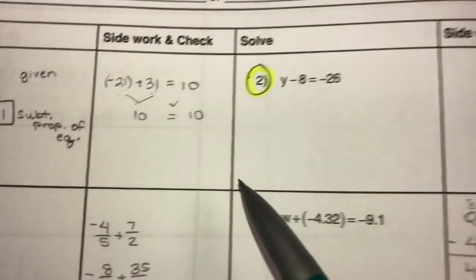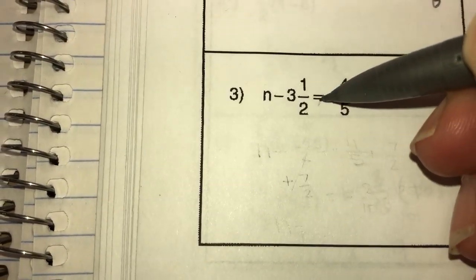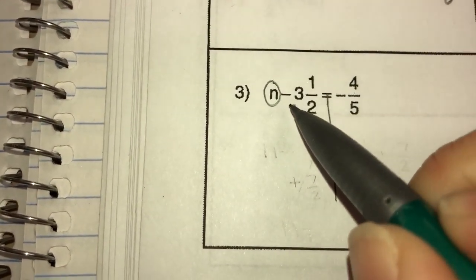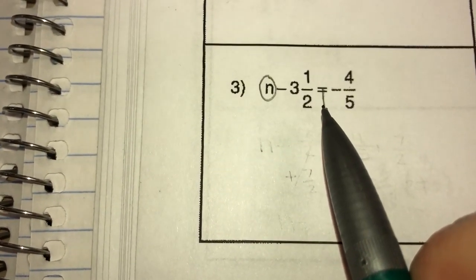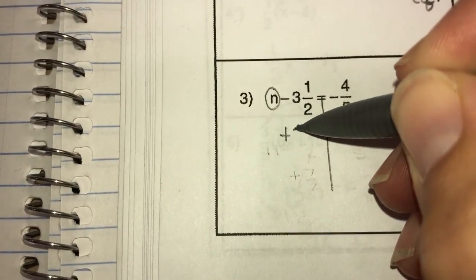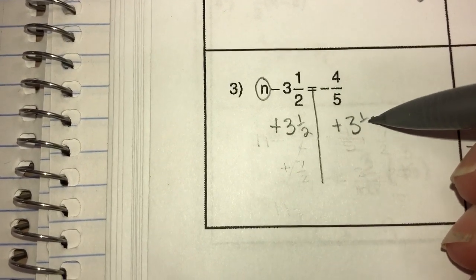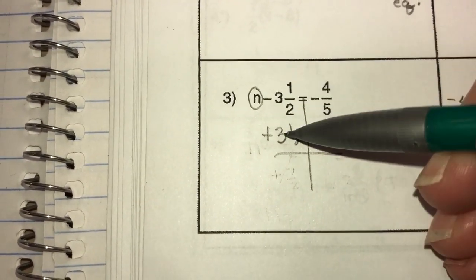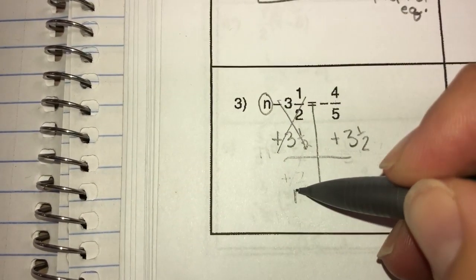So number 3 has some fractions in it, but we're still going to follow our same steps. We're going to draw the line, circle the variable, and do the opposite. So right here, it looks like they subtracted 3.5 from the variable. So the opposite of subtracting is adding. So I'm going to add 3.5 to both sides, plus 3.5. We draw our little line there. Negative 3.5 plus 3.5 cancels out, and the only thing we're left with is n.